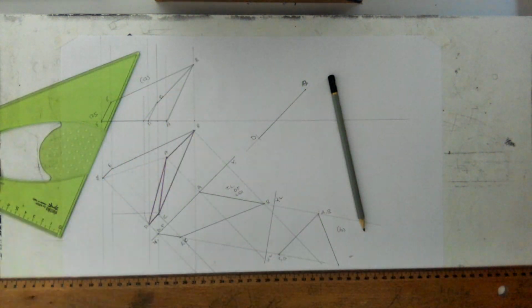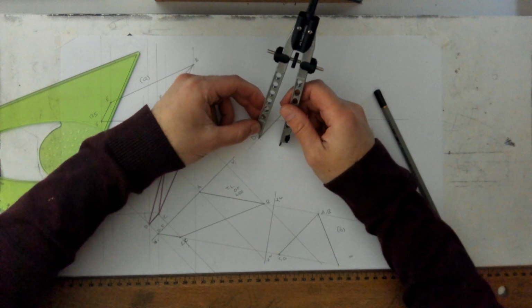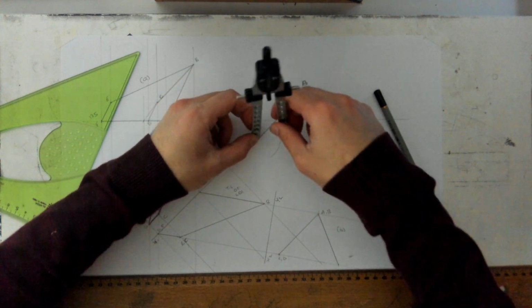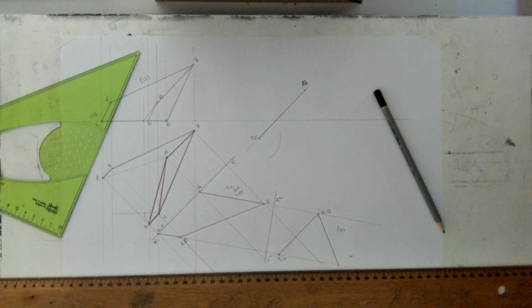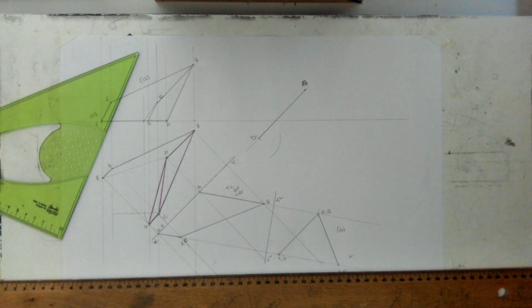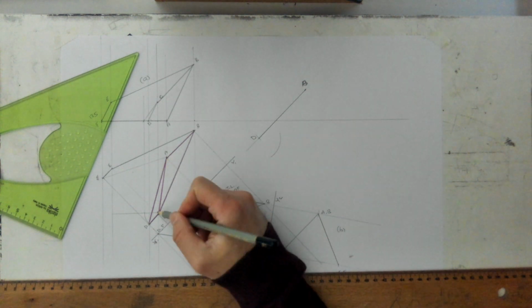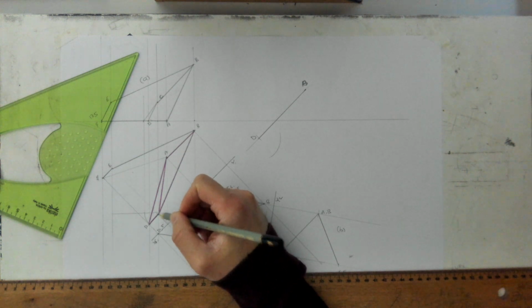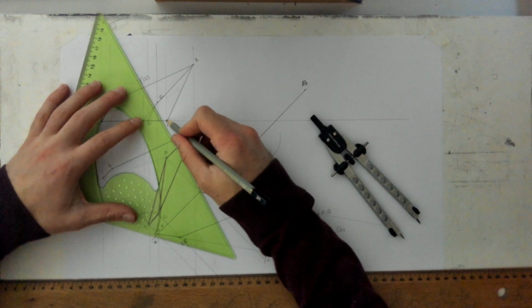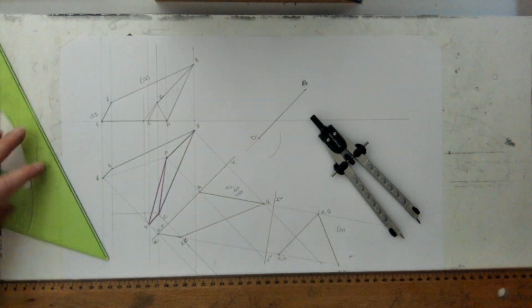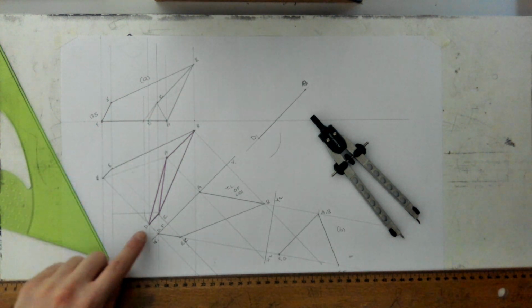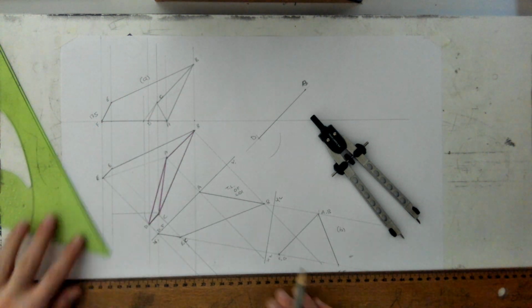So from D, I swing an arc. Somewhere along there is going to be my point C. Now I need to do the exact same from A. I need to work out the distance from A to C. So you imagine there's A to C there. That's not parallel. A to C there is not parallel.